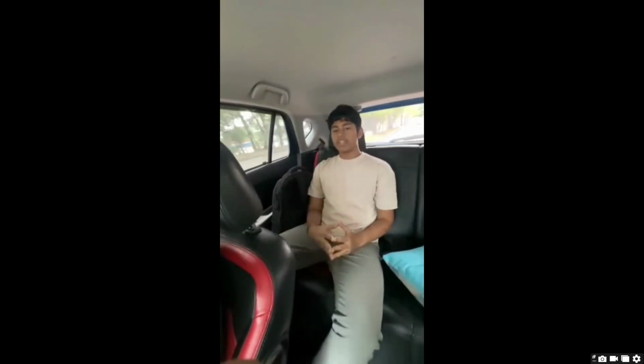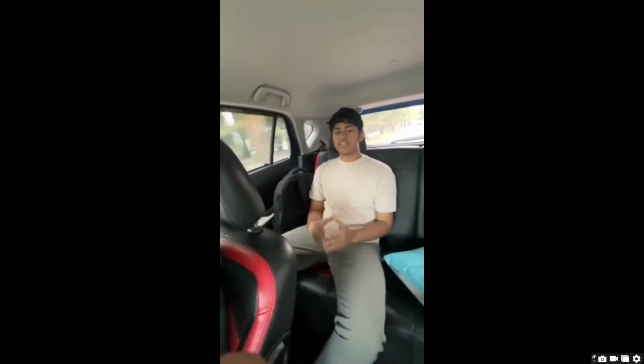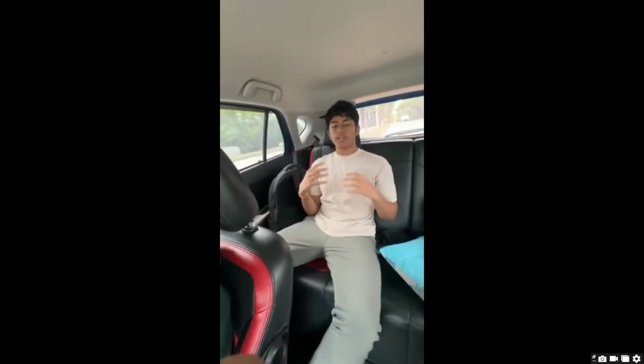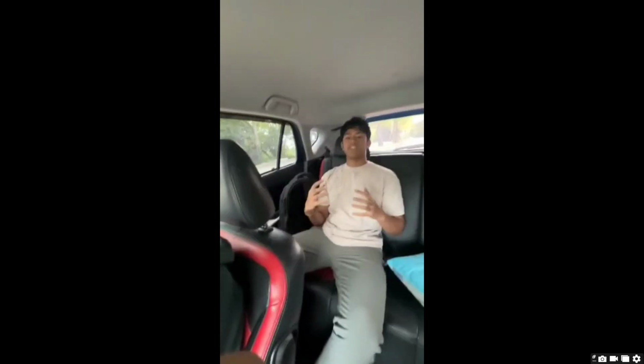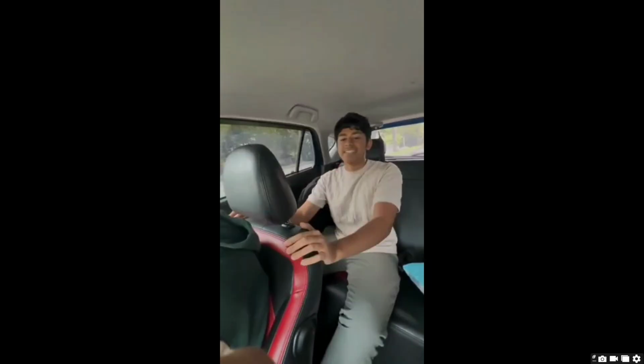Okay, so when a car brakes suddenly while it is moving, the passenger will get thrown forwards. This is because the inertia of the passenger tends to keep the passenger moving together with the car. So when the car suddenly stops, the passenger also gets thrown forwards. Just like that. Okay, now we are going to see the opposite of what we saw just now.